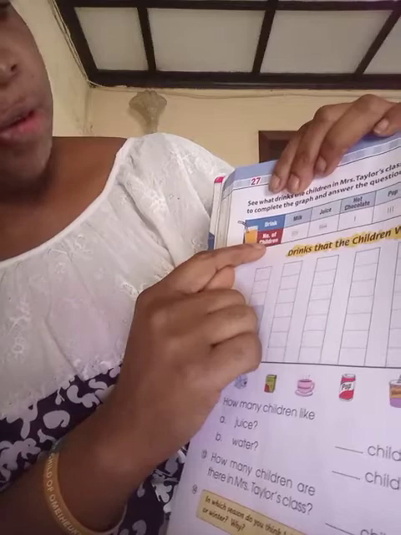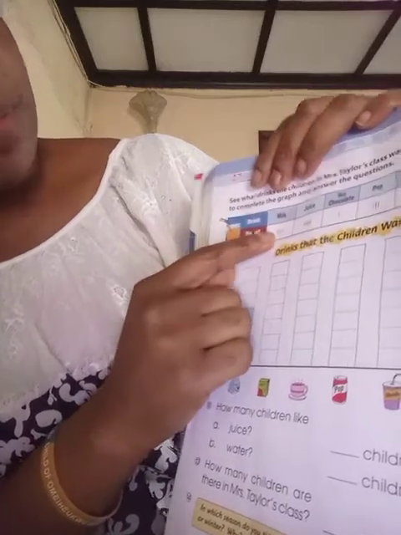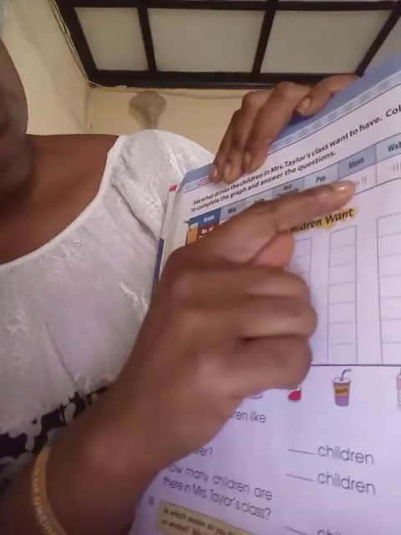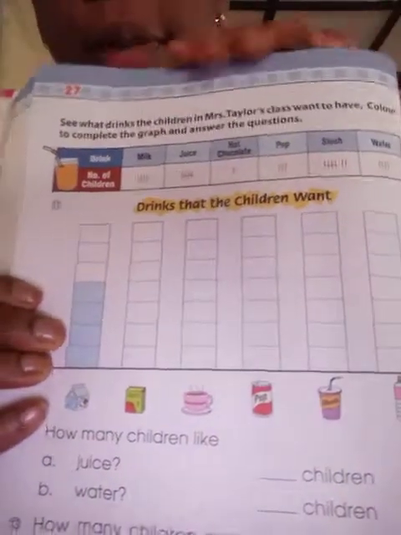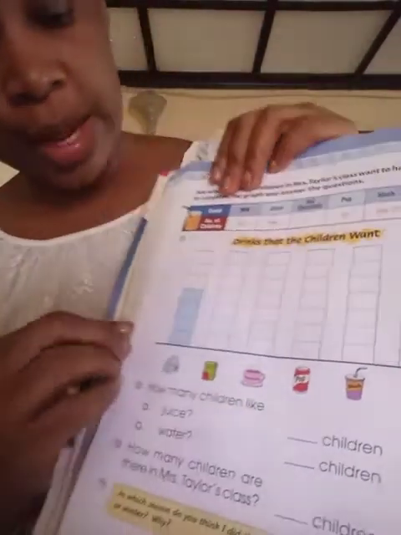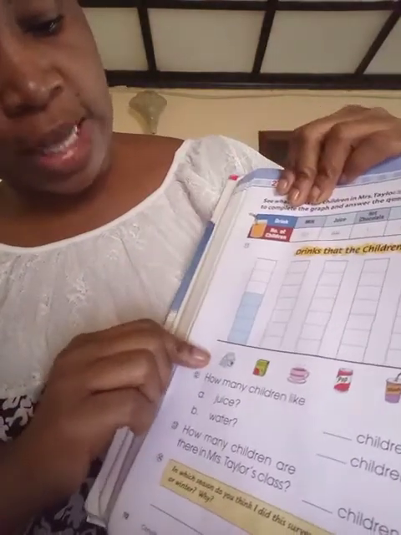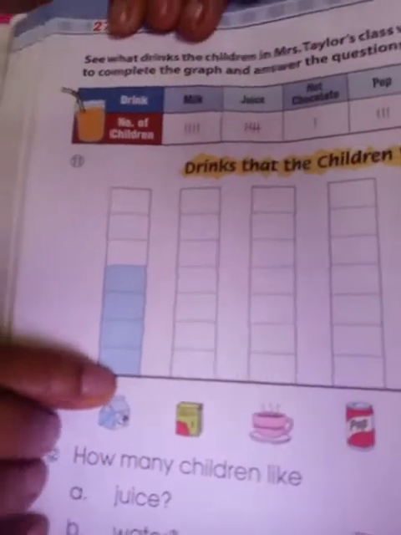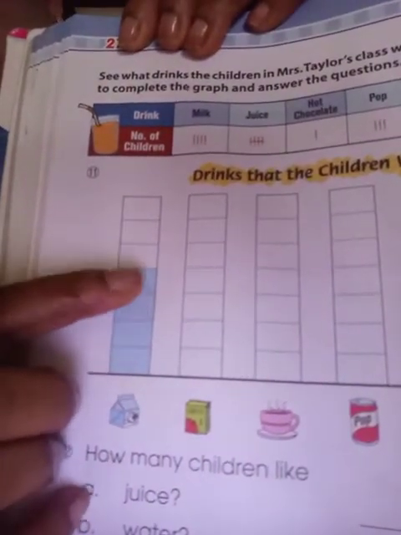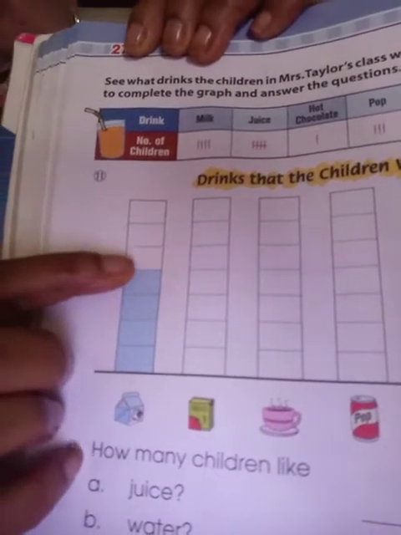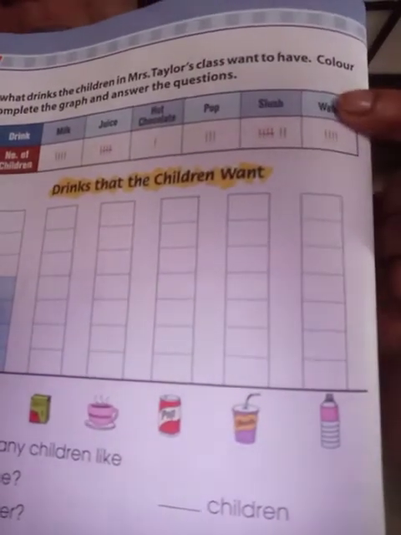Now the number of children that drank milk is 4, because you can count using the tally marks. You have 4 here. Here is 5, 1, 3, 7, and 4. So use this information here and complete the concrete graph. The first one has been done for you, milk. So you have 4 children who drank milk in Mrs. Taylor's class, and then 1, 2, 3, 4. Take note that they didn't color it all the way up. You only color 1, 2, 3, 4, which is telling you here that 4 children drank milk.